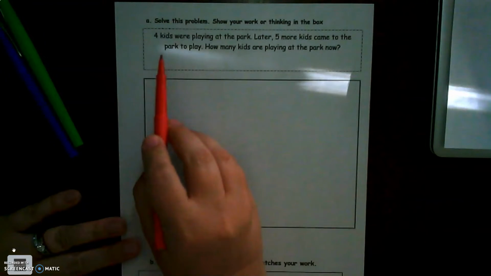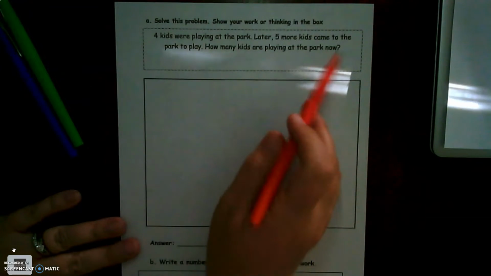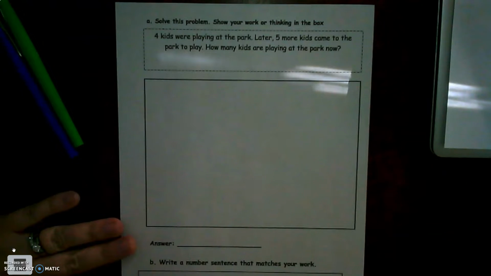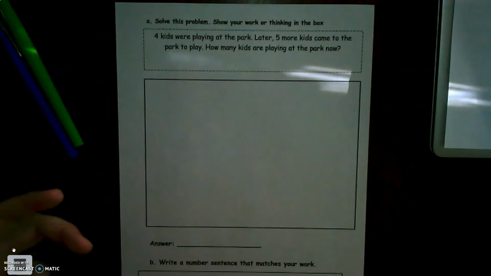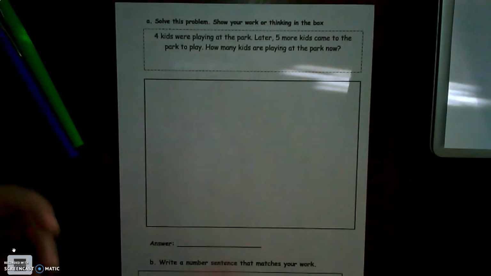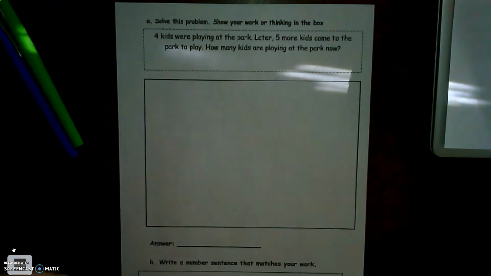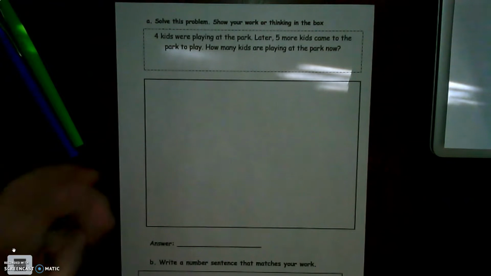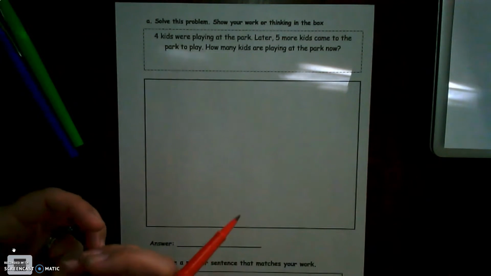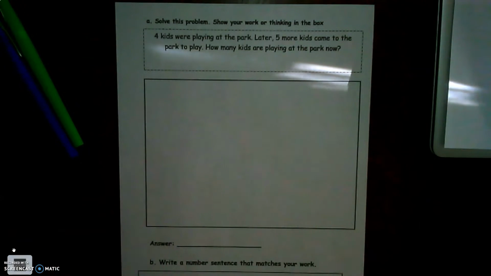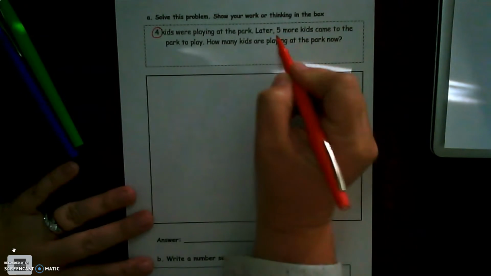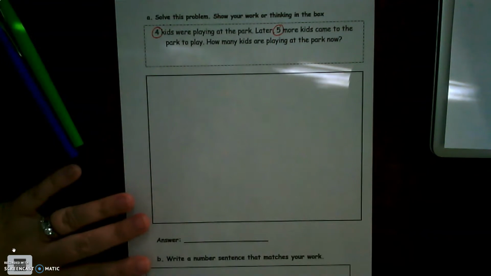So it said 4 kids were playing at the park. Later, 5 more kids came to the park to play. How many kids are playing at the park now? Well, I can tell that what they're wanting me to do is to put groups together. They're wanting us to do addition, or to add, because we have a group of 4 kids that are already at the park, and then 5 more kids, a group of 5, are being added to that, and they want to know how many kids are at the park now. So I know that the important numbers for sure are 4 and 5.